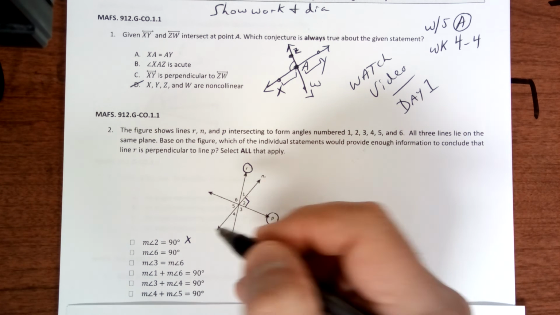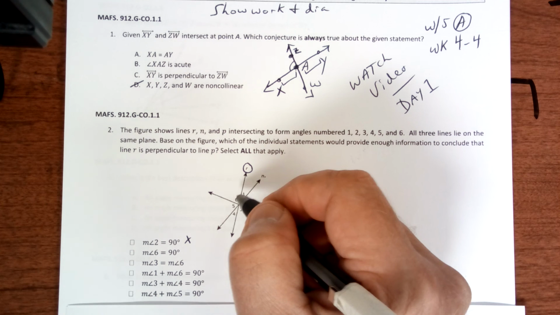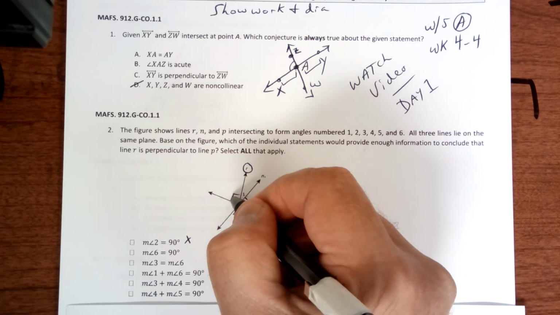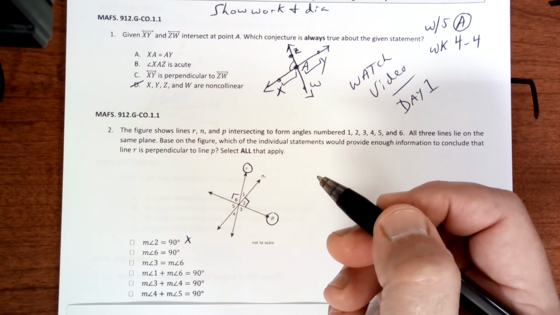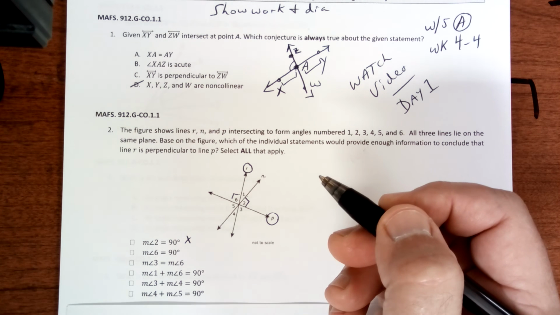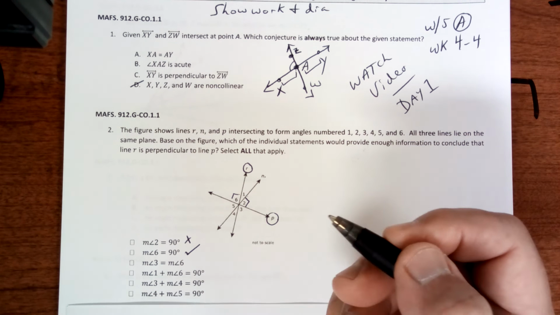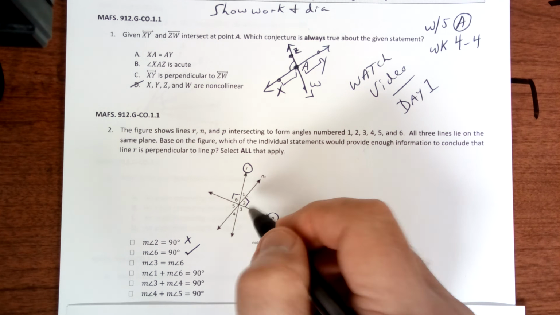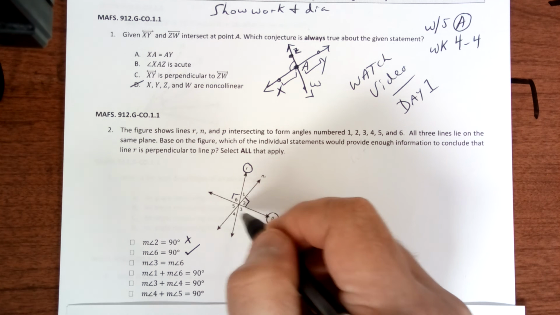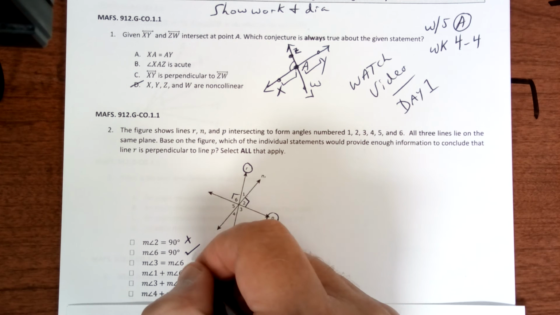Angle 6 is equal to 90 degrees. If angle 6 was equal to 90 degrees, this one right here, then angle R would be congruent to angle P. So I'm going to say that one for sure. That's a definite. The next one is angle 3 and angle 6 are equal. Well, they can be equal and it's still not 90 degrees. They could be both 30 degrees, so I'm not going with that one.